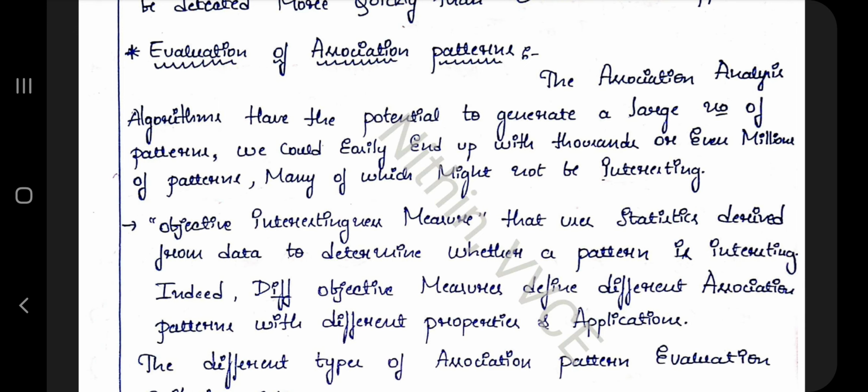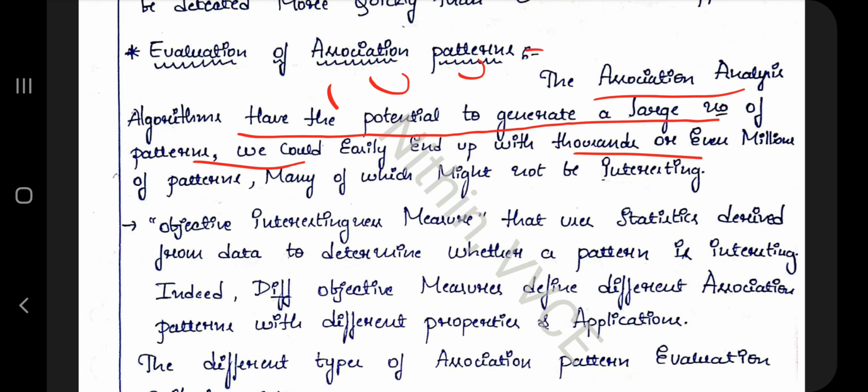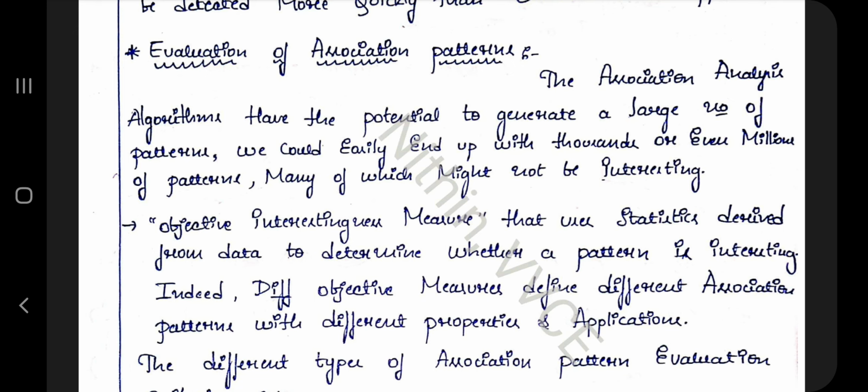Okay, and evaluation of association patterns. So what is evaluation? Association analysis can potentially generate a large number of patterns. You can easily end up with 1,000. See what happens is, you will generate many patterns, right? 1,000 patterns will be generated, but it will be very hard to classify all of those, so we'll filter it down. That is known as evaluation of association patterns. How to evaluate the results from the patterns we have obtained, because finally we need results, right? So how do we do that?